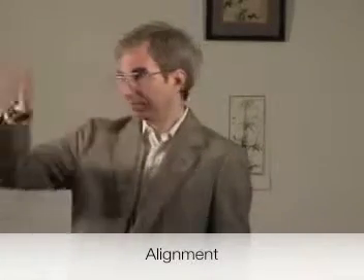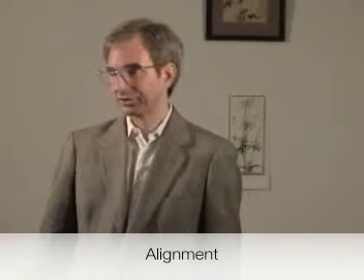And the A part of your speech is for alignment. Now in design, alignment literally means that things be in line. Quite often you'll see this in the case of text. Text can be either left aligned or right aligned or centered.